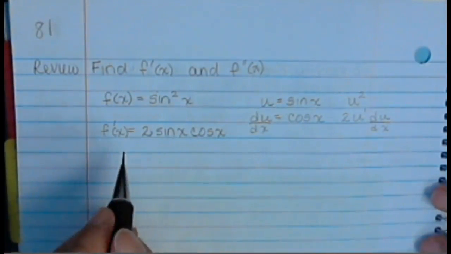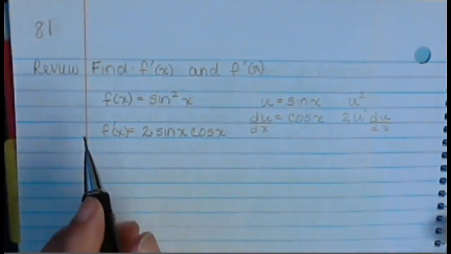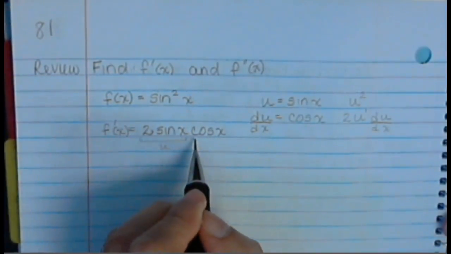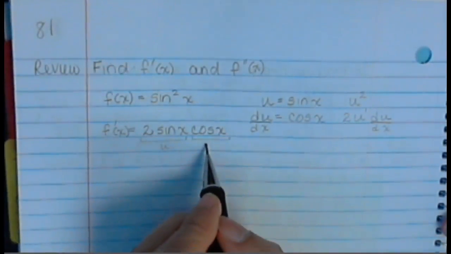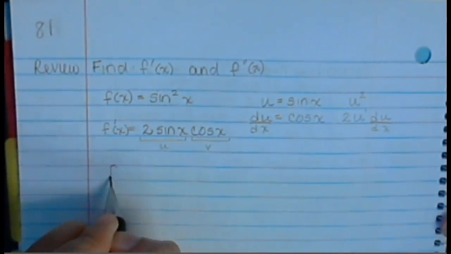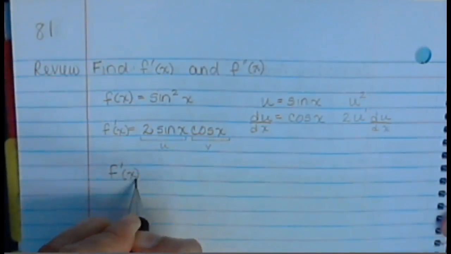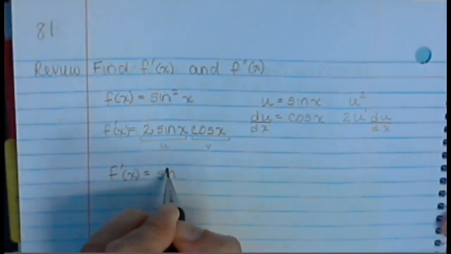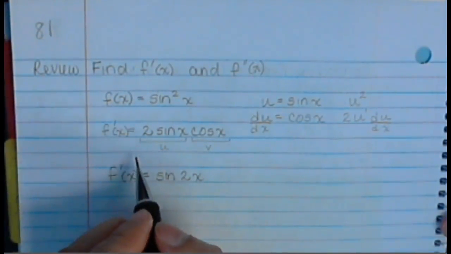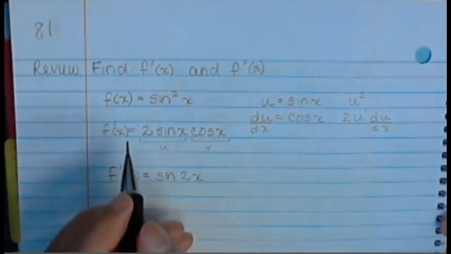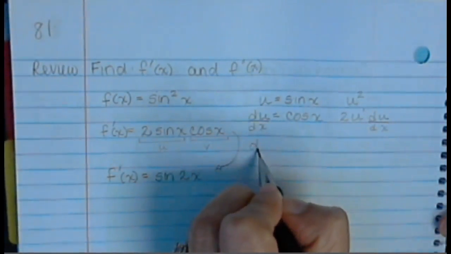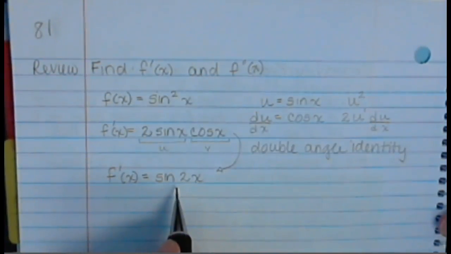What I want you to notice here is that we have 2 options. One, we can use the product rule to find the second derivative by using u and v. Or if we recognize that this is our double angle, this is the same thing as sine of 2x. So I'm going to use this one because it's a lot easier. For this one, we're just going to use our chain rule. So remember, from here to here, what I did was use our double angle identity. So now we need to take the derivative of this.